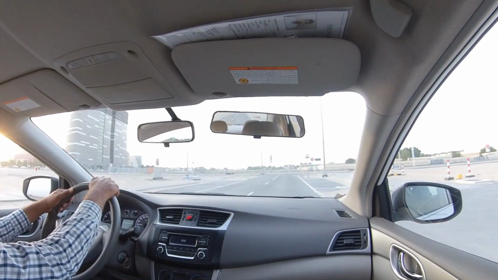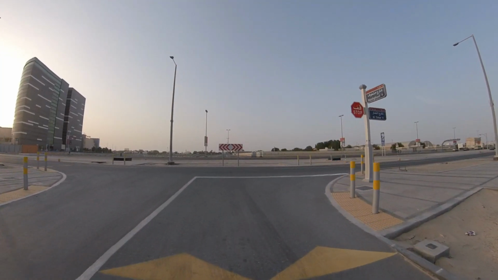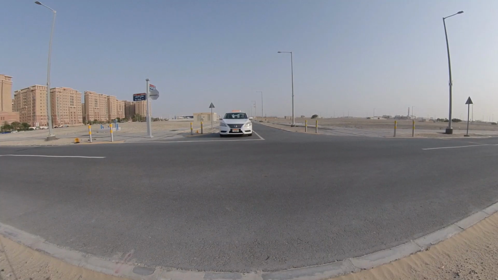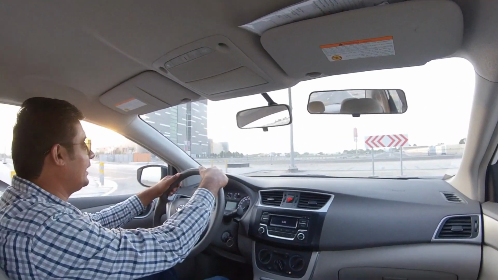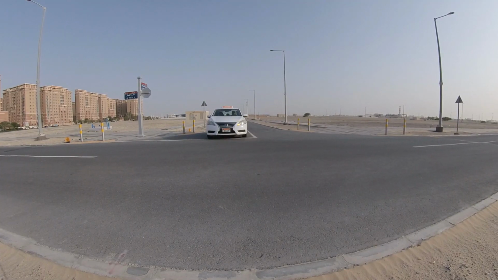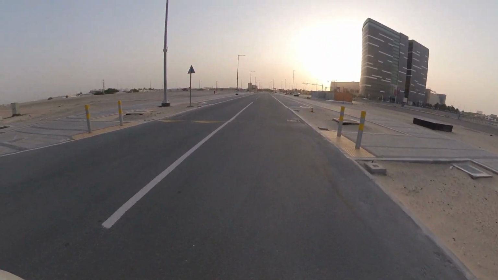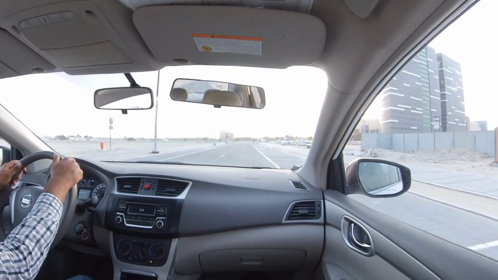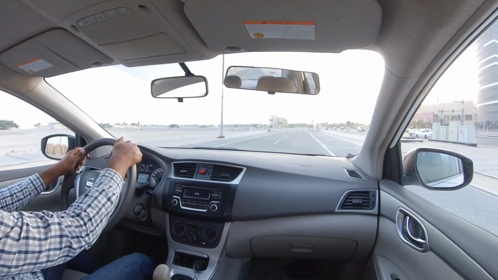Here we are facing another junction, but this time we wanna go left, and we are also facing a stop sign and stop line, so we will stop the car before the line, and after stopping we will check the safety right and left, and after that we will move a little straight, and after a little straight we will turn left to the right side lane. We have to keep the right lane because we are driving on two-way roads.